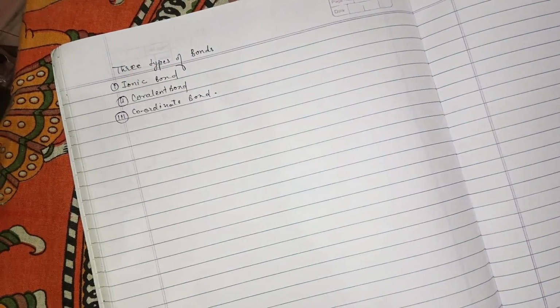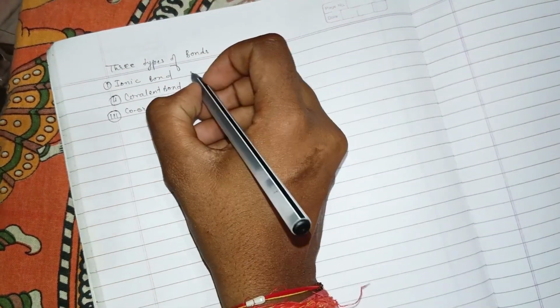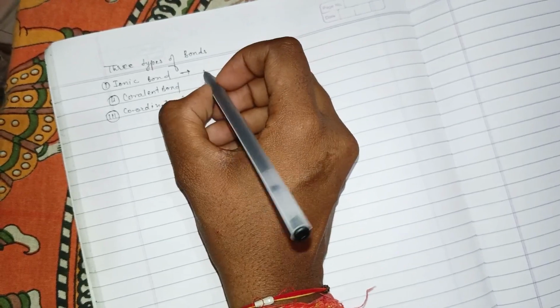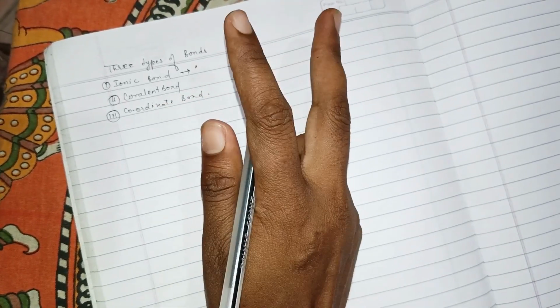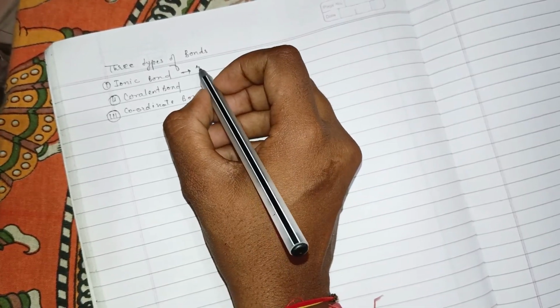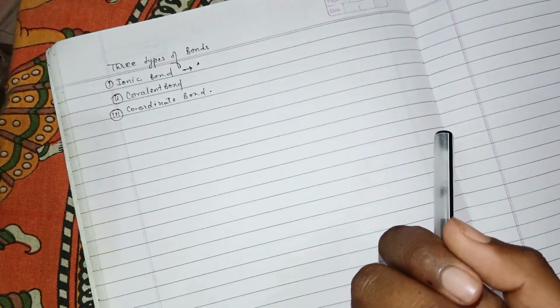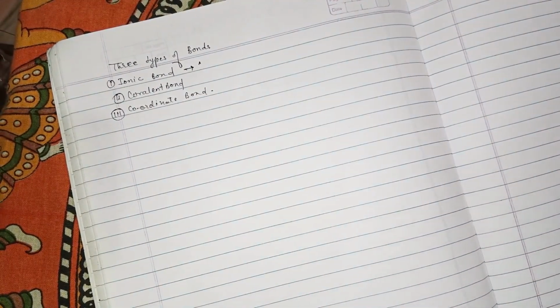So first, ionic bond. Ionic bond is a type of bond in which there are two atoms. Okay, one gives the electron and the other one takes it.